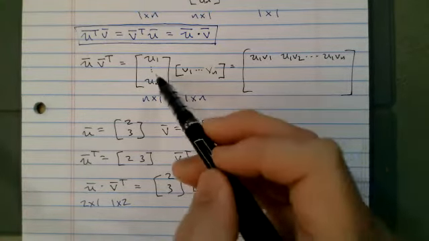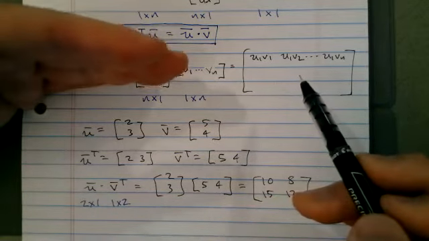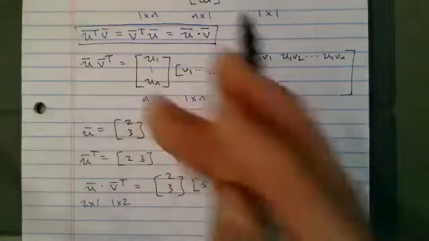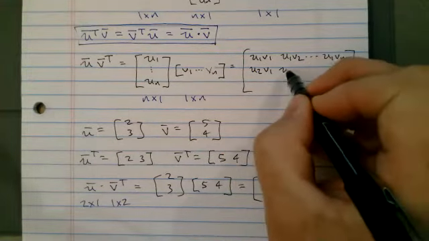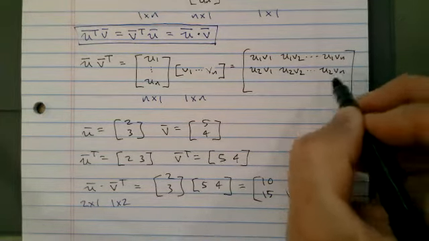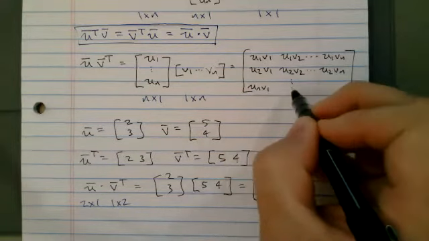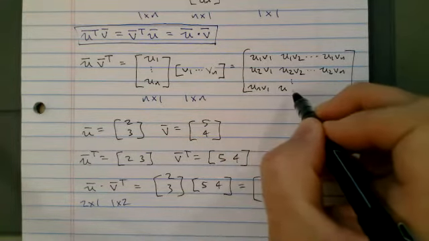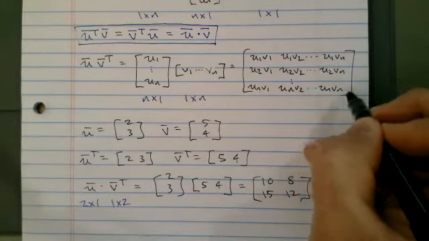Then the second row, first column in the product will be the dot product of the second row of U and the first column of V transpose. So that'll be U2 V1, U2 V2, all the way up to U2 Vn. And this will go all the way down to Un V1, Un V2, all the way out to Un Vn.